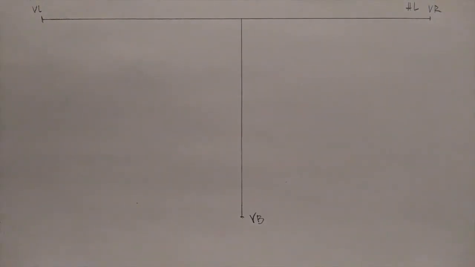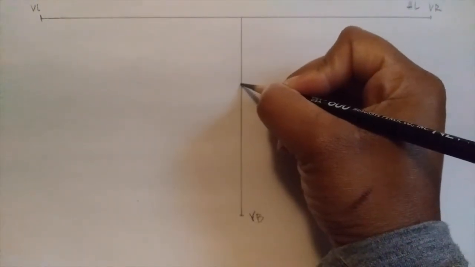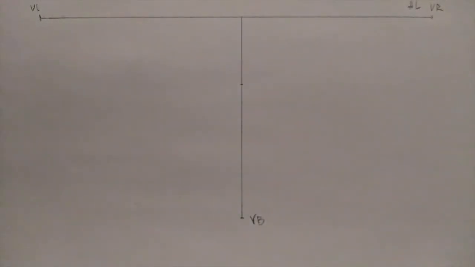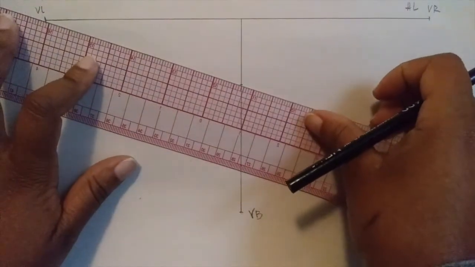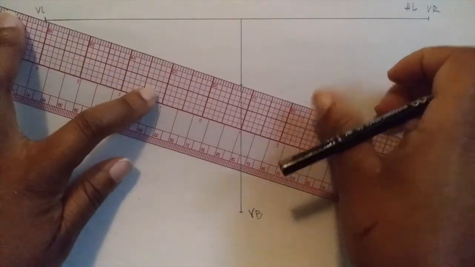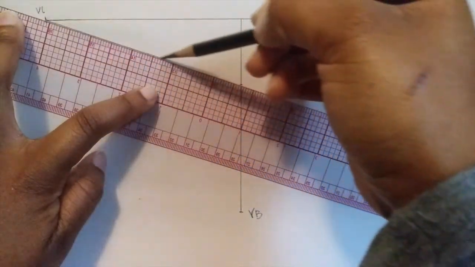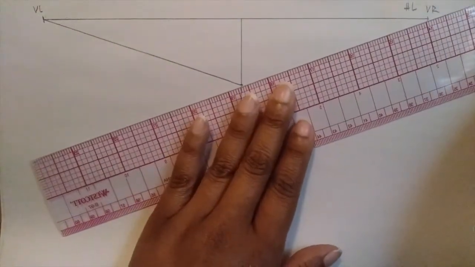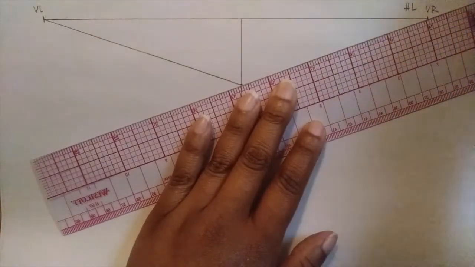Now that we have that in, I'm going to come down just a little bit because when we're doing a bird's eye view, we have to start with the top plane of the cube. So I'm saying that this is the front side of this plane because we're getting the top plane in. This is going to converge to our left vanishing point. This is going to converge to our right vanishing point.